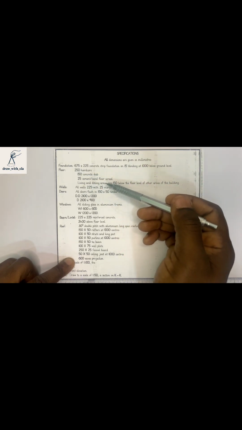Now moving over to the specification of the floor, we have right here the hardcore as 250 millimeter. We have the oversite concrete slab as 150 millimeter. We have the cement sand floor screed as 25 millimeter, and the living and the dining areas are 150 millimeter below the floor level of other areas of the building.